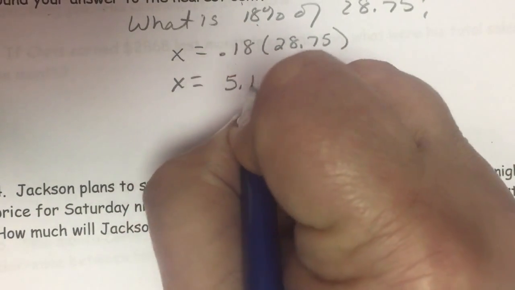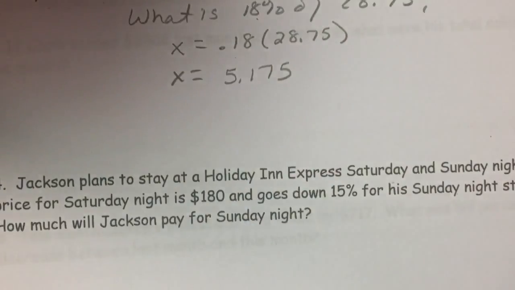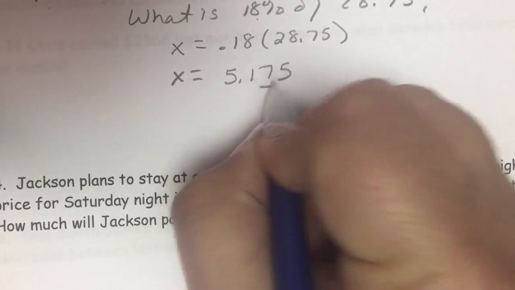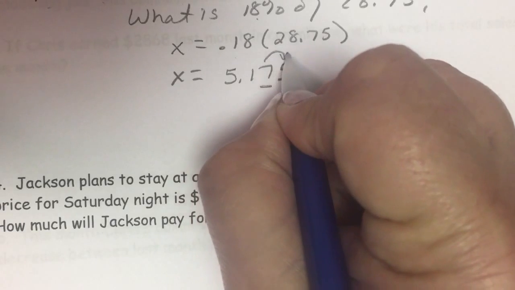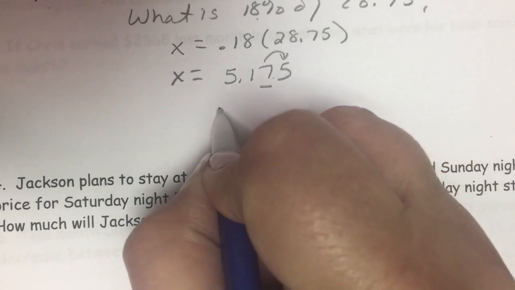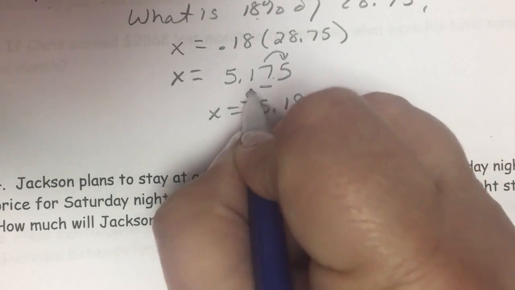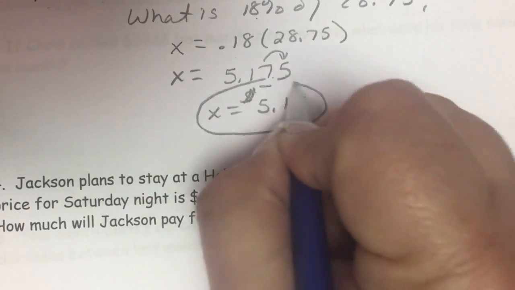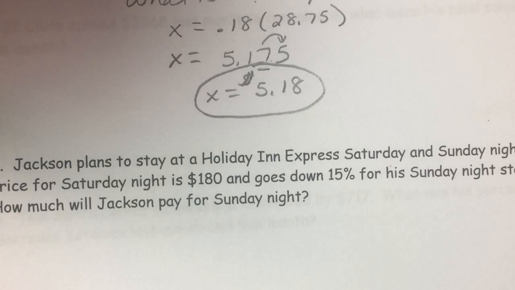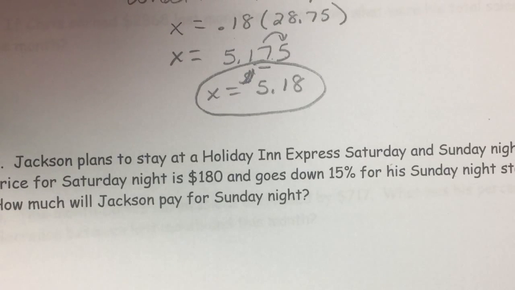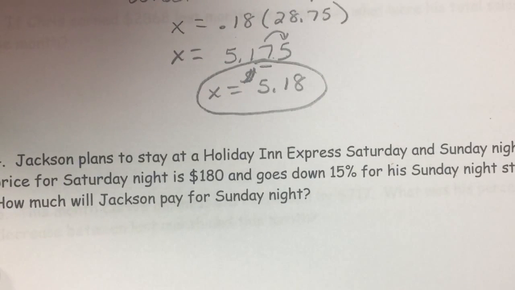Just so you understand, let me write that. Round to the nearest cent, look 1 to the right, that 5 makes that 7 into an 8. So it's $5.18. That's how you round to the nearest cent. The nearest cent is 2 places past the decimal, or the hundredths place.